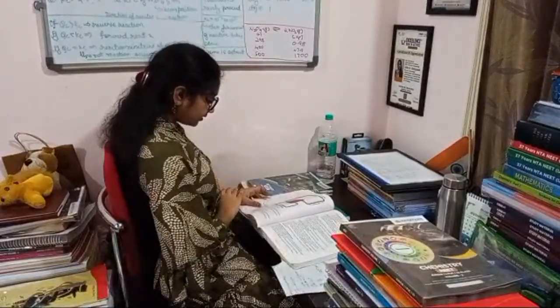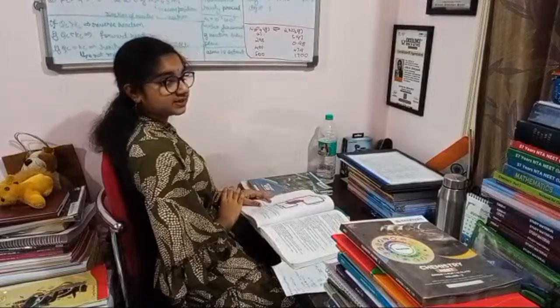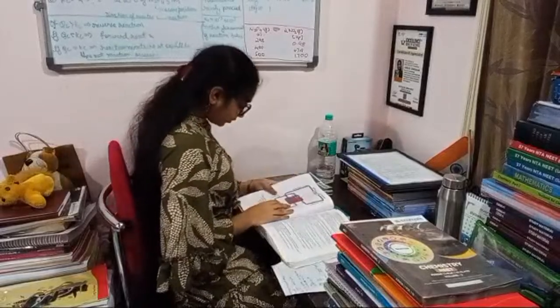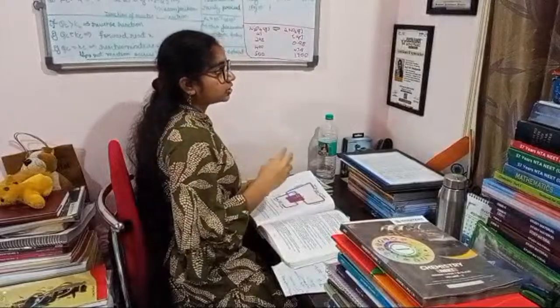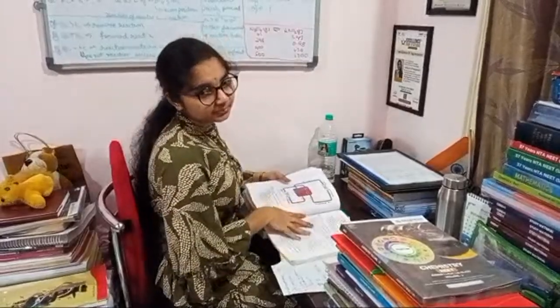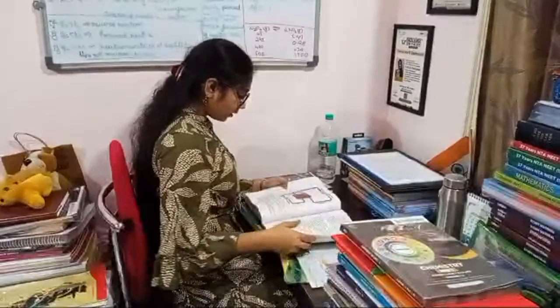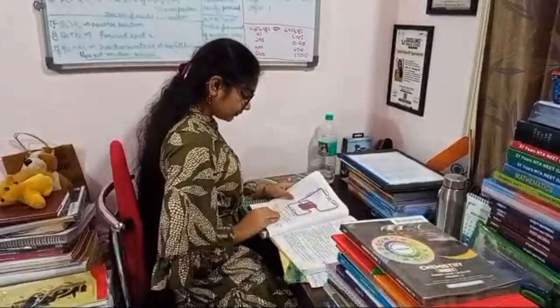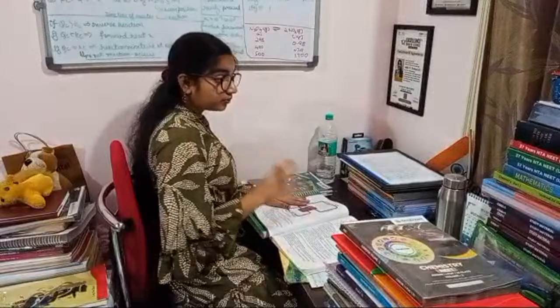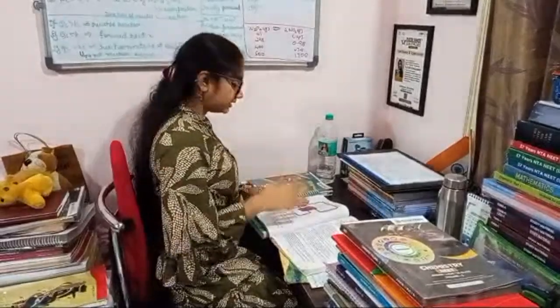Control of heartbeat. So first, we even have nervous control. Apart from nodal tissue, which controls the heartbeat, since the lub and dub sound is produced by nodal tissue, there is another conducting system. It's also controlled by the nervous system as well as the hormonal system.